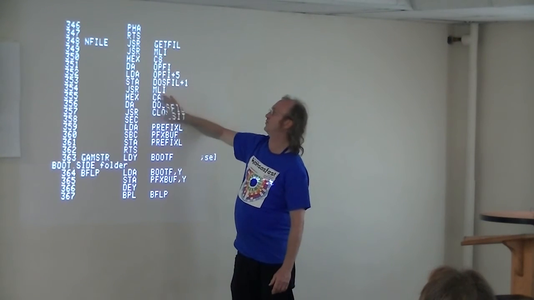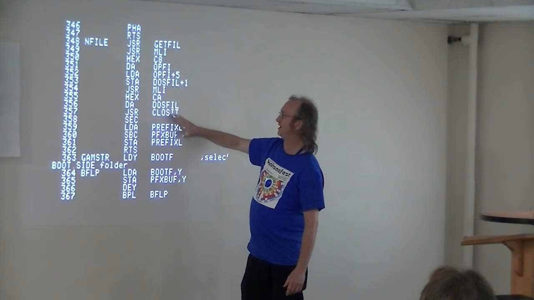We issue a read. It's a JSR BF00. And the CA value is the read. And we're reading the file that we opened. Okay? And afterward, I always try to close it immediately. The MLI call for close is a CC. And the parameters are a 1 and then a 0.